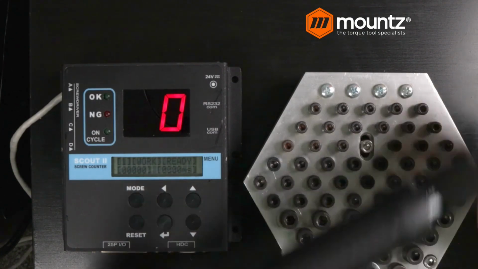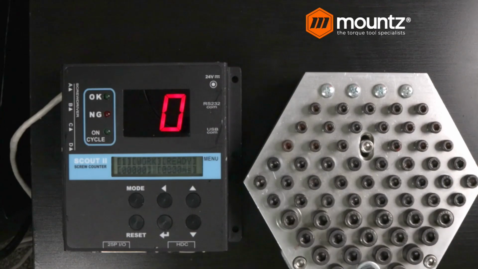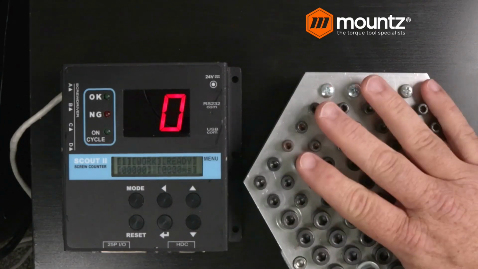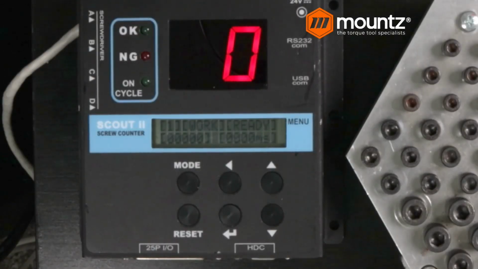I've got our BF 120 clutch driver and a thread block for us. Let's go ahead and jump in.